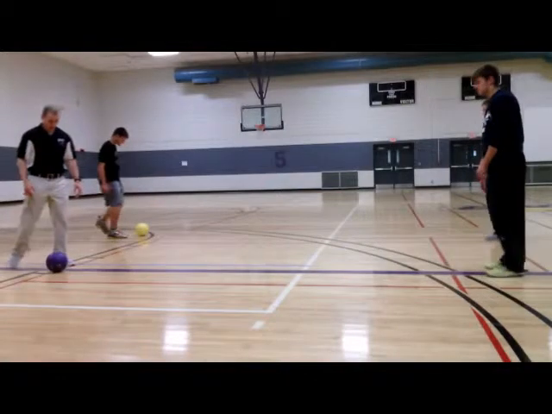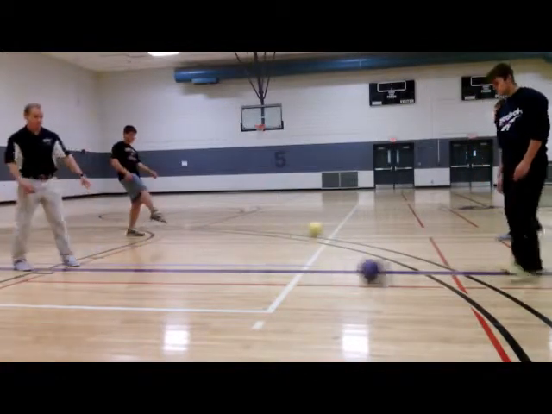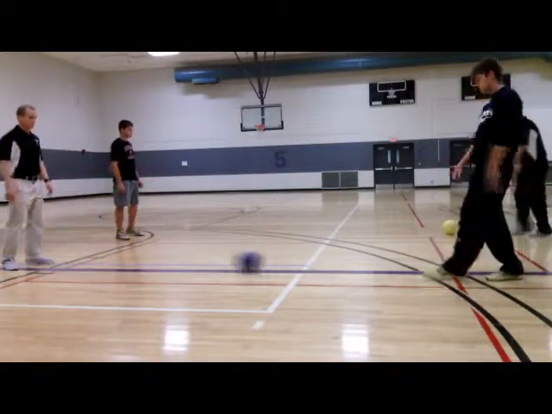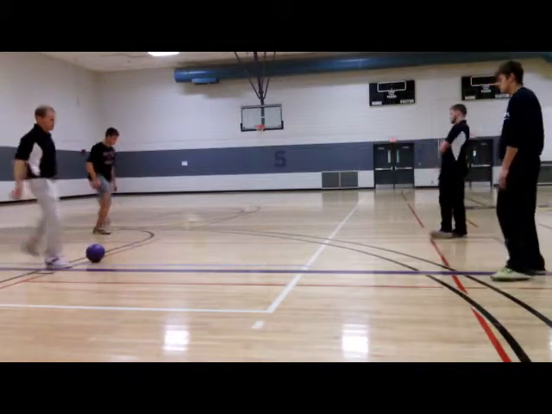Initial task. The initial task was standing stationary with a stationary ball, kicking to a partner from about 10 feet away with proper form and proper technique.